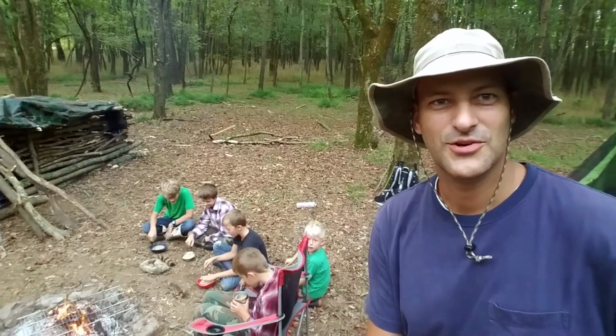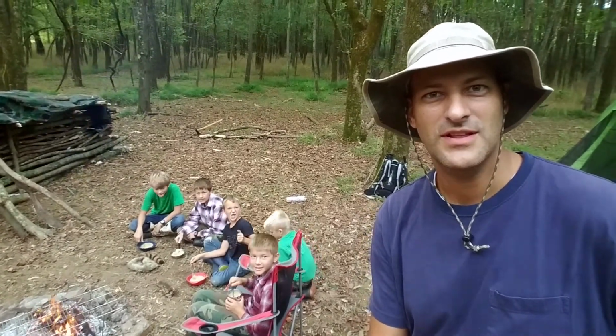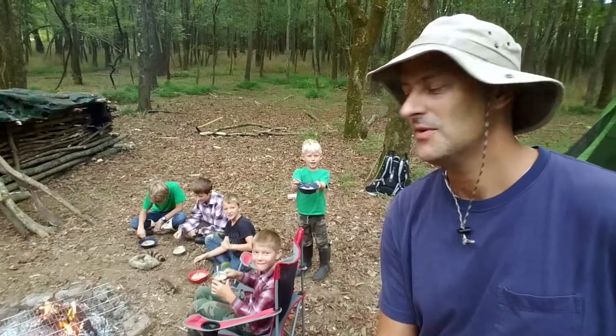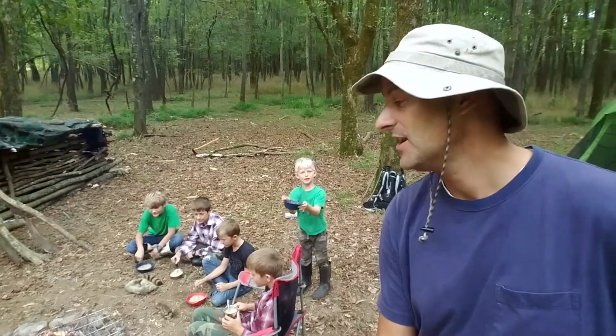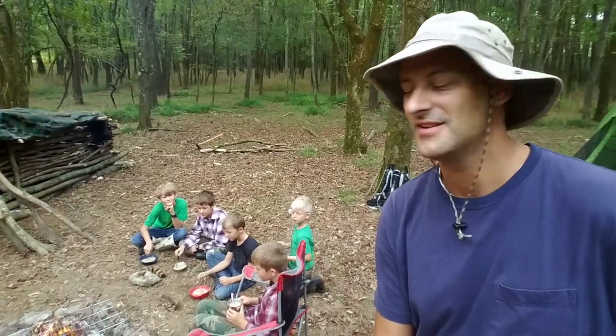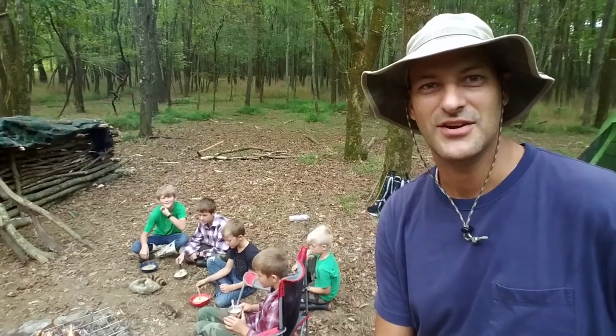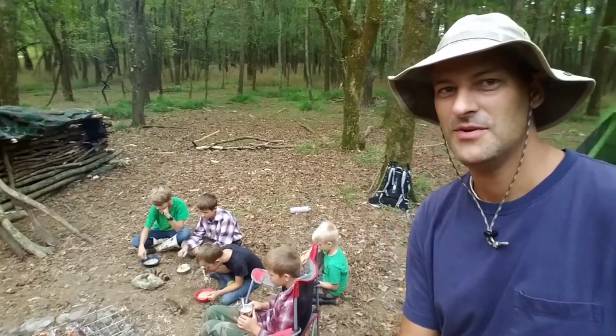Okay, so we're here this morning, cooked up some oatmeal, and now the kids are enjoying some hot oatmeal over the fire that they made. They've pretty much done this themselves this morning, other than getting the stuff together, which I took care of. But they are now enjoying their oatmeal. It turned out pretty well.